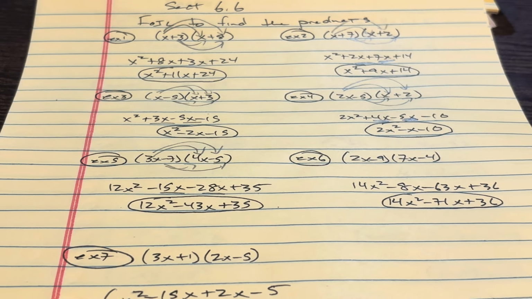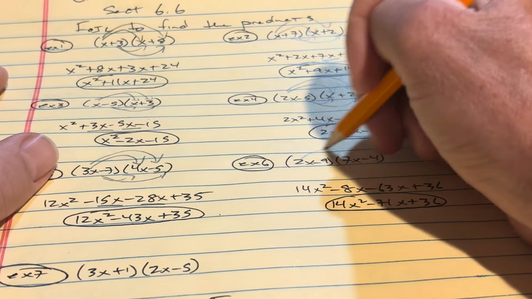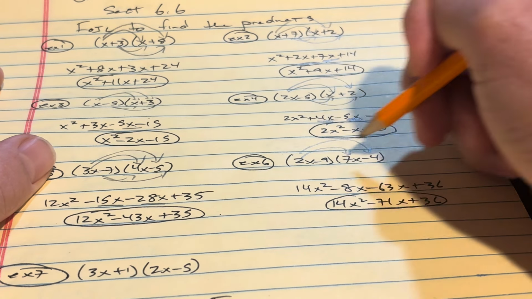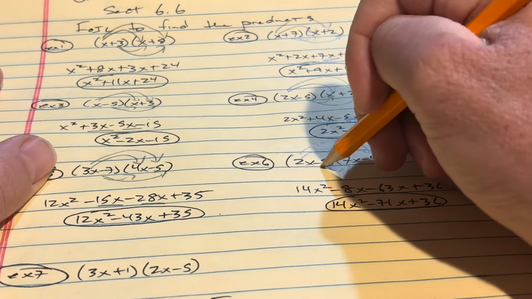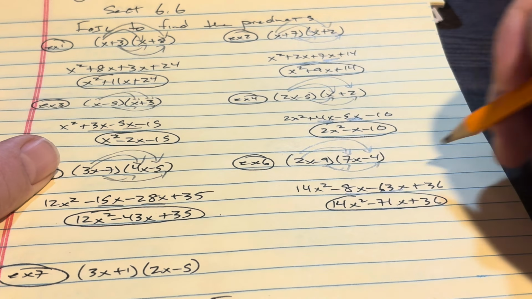Here we are now on number 6. 14x squared minus 8x minus 63x, and negative times a negative is a positive 36. Negative 8x minus 63x gives me a negative 71x.